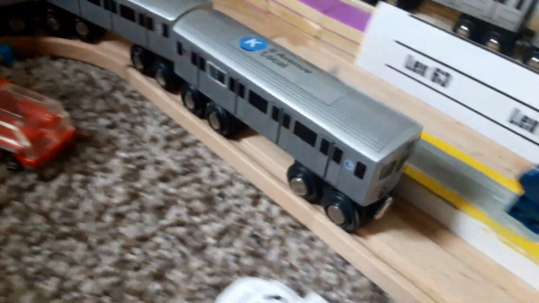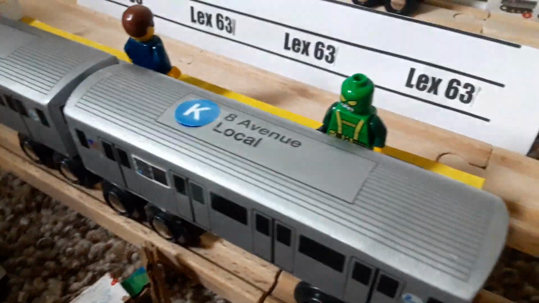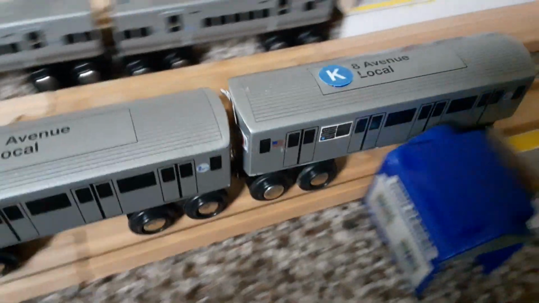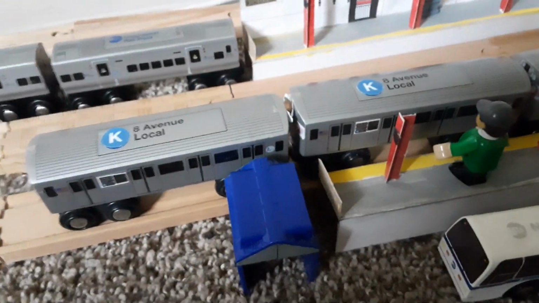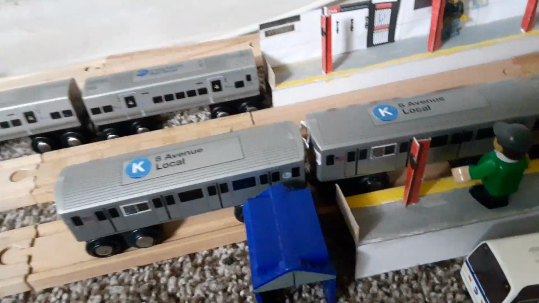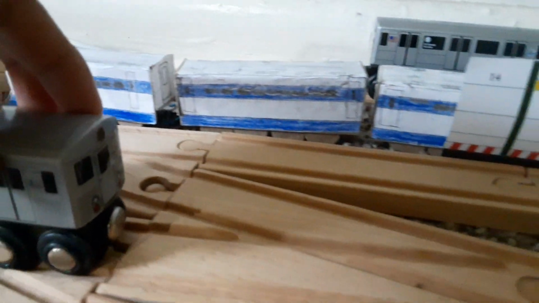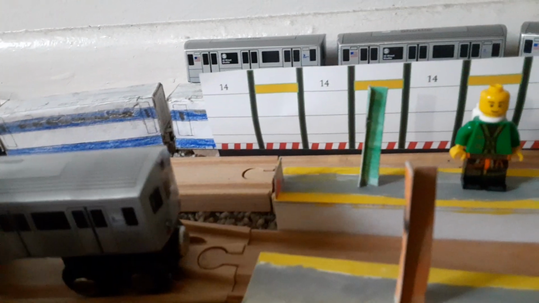Going over the curve, and we're at 63rd. And now we're at 28th. Only 2 cars could fit in each station, but I don't really mind that a third can't fit because it saves space. So once again, the exits of 28th. And we're gonna move along. We're gonna terminate it right here, so it's gonna like short turn.